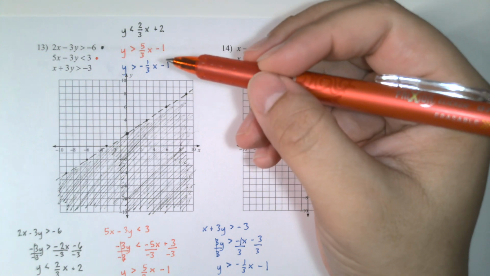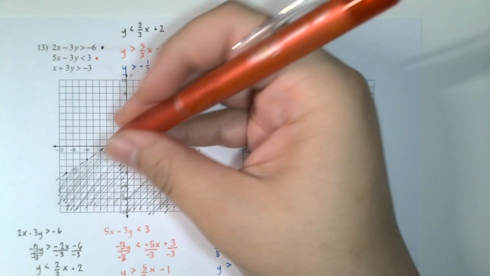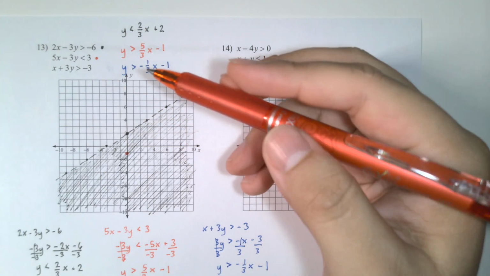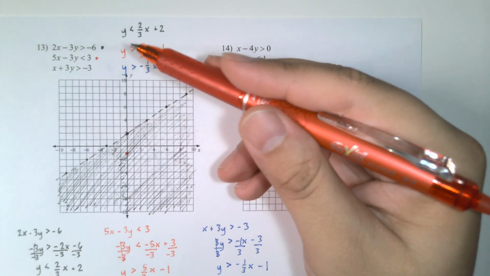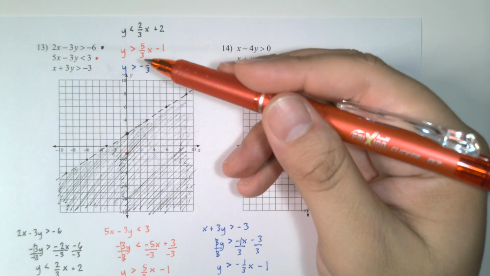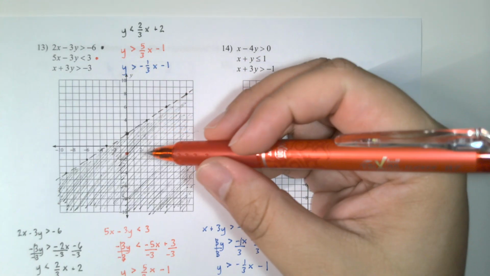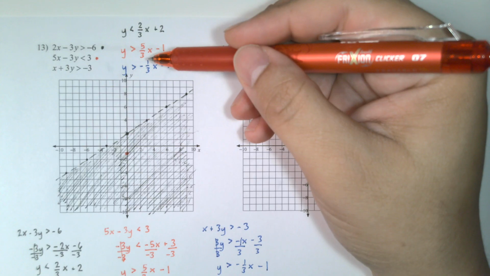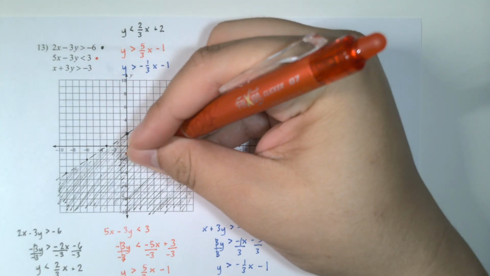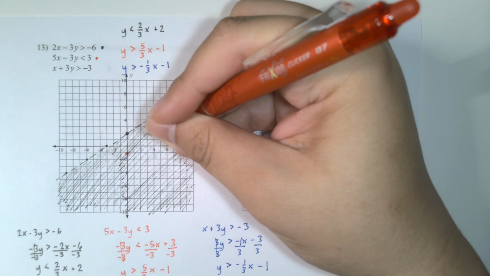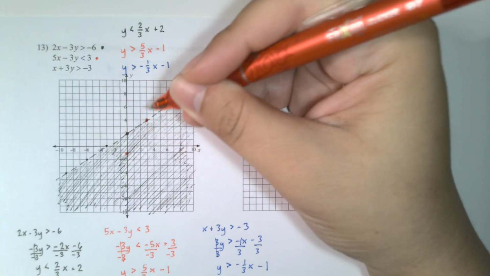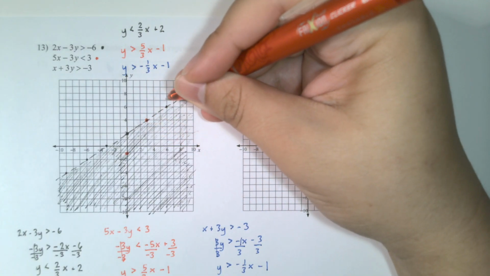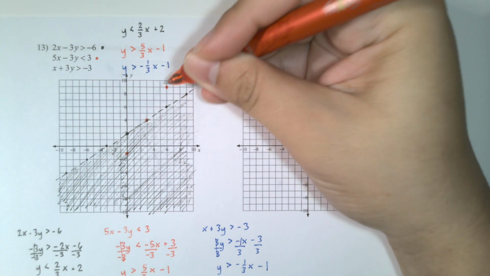The next one, we have a y-intercept of negative 1, so that's going to be right there. And since our slope is 5 over 3, it means we have a rise of 5, so we go up 5, but we go to the right 3. So 1, 2, 3, 1, 2, 3, 4, 5. They share this point right here, but then 1, 2, 3, 1, 2, 3, 4, 5.